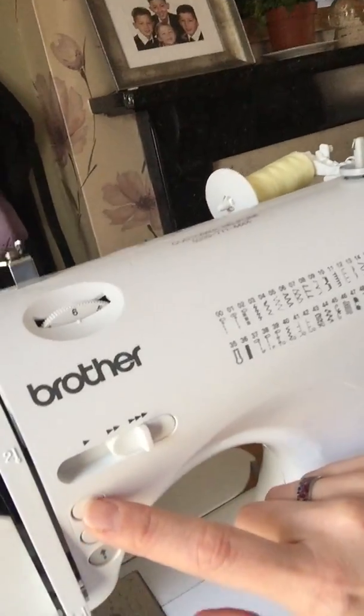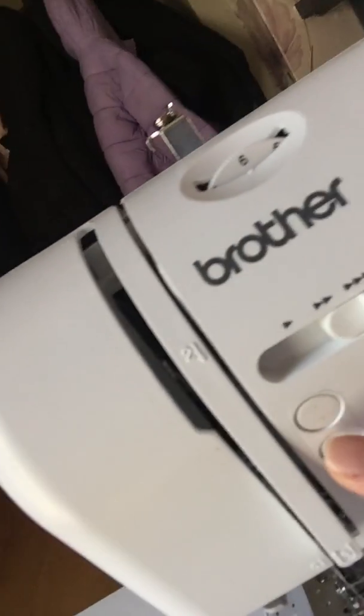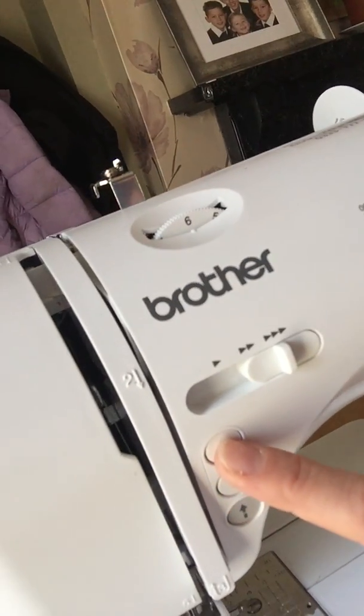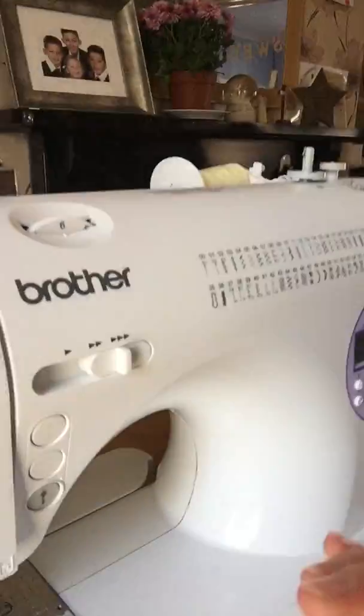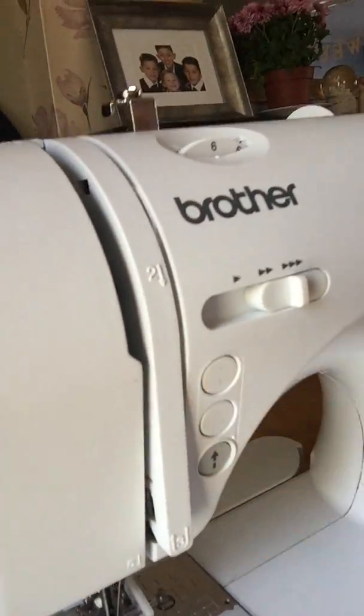This right here is my needle button. It's really faded, but it's a picture of a needle, and it's needle up and needle down. There's 2 ways to do that. You can use your automatic button to do needle up and needle down. One sec, I forgot to turn it on.